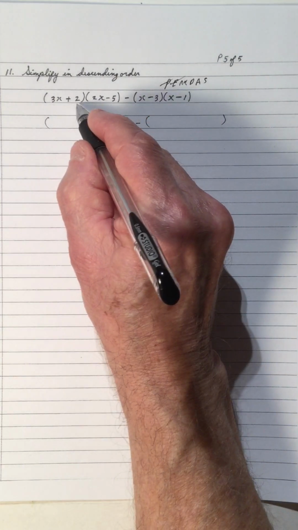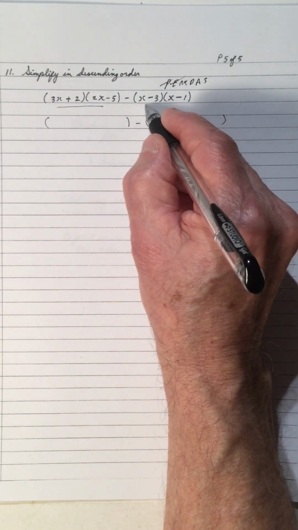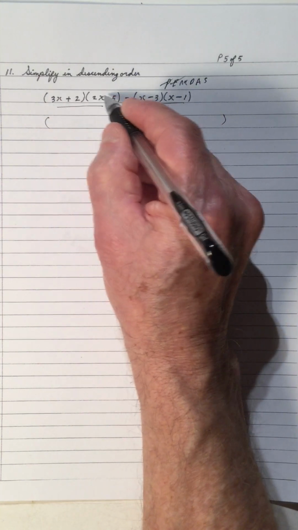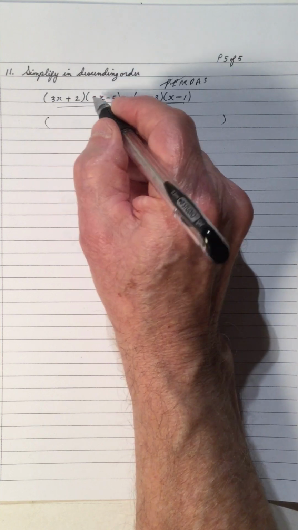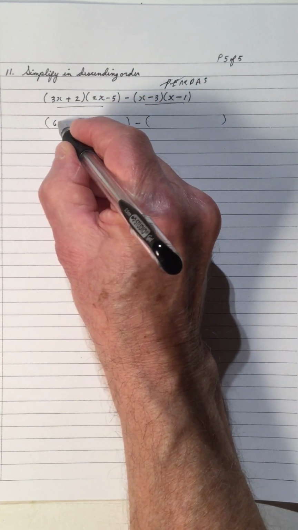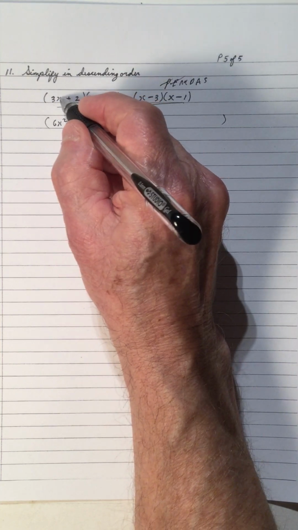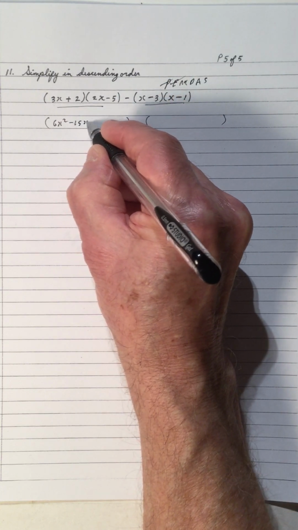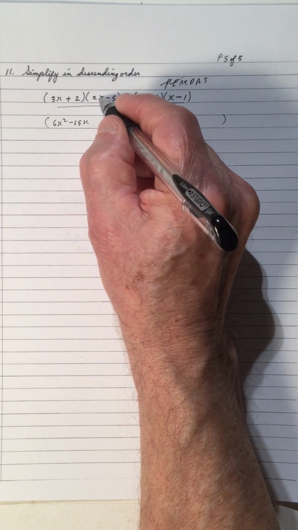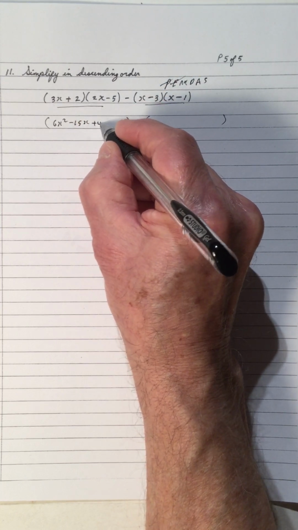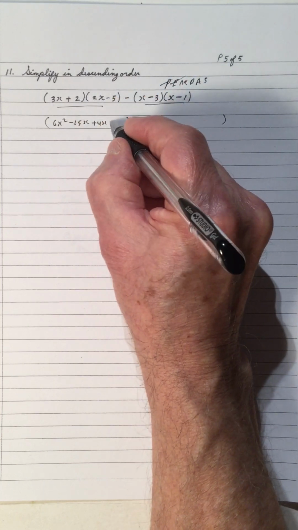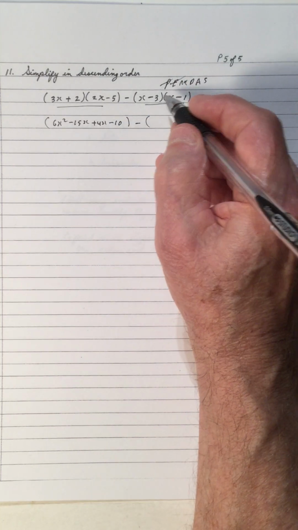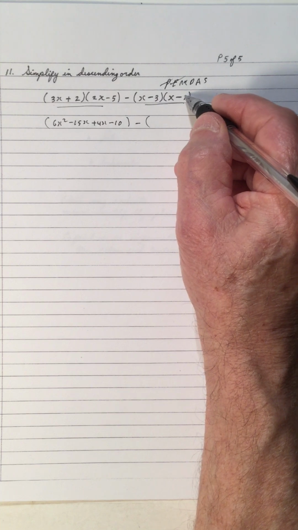So notice we got a multiplication and a multiplication. So we multiply these two before we subtract. And we multiply here, we use FOIL. So 3x times 2x is 6x squared. 3x times -5 is -15x. 2 times 2x is plus 4x. 2 times -5 is -10. Done.